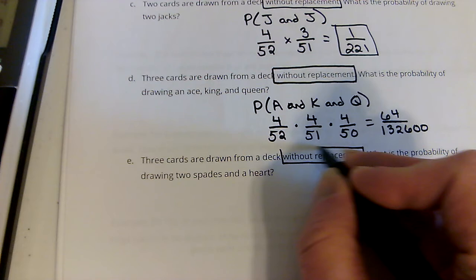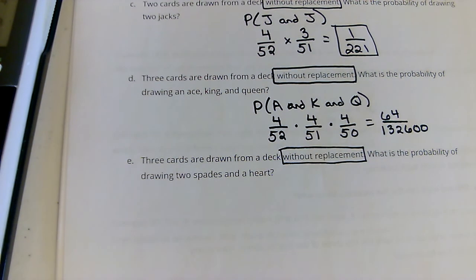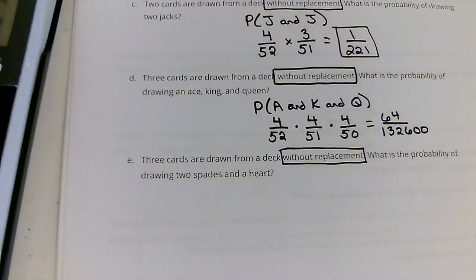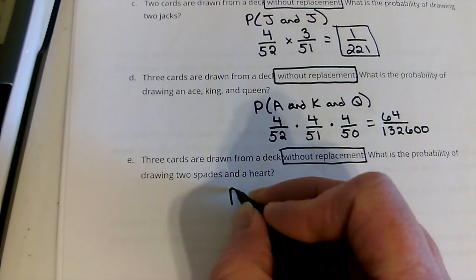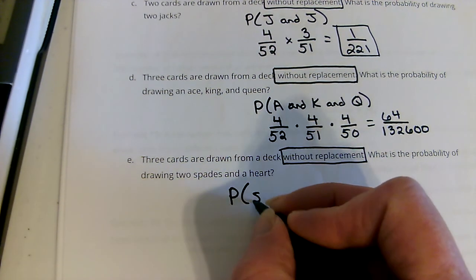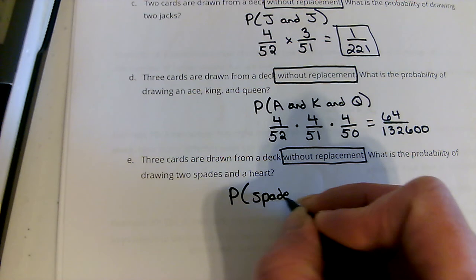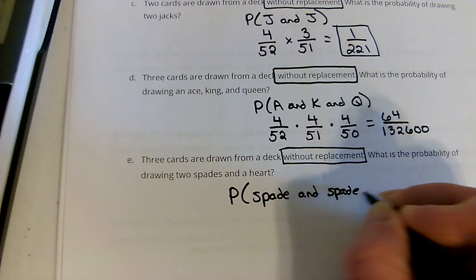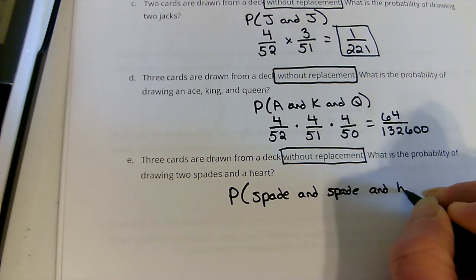Okay, another one without replacement. What is the probability of drawing 2 spades and then a heart? So we haven't done any where we're talking about the sets or the suits, but we can do it. So this is the probability of a spade, and then a spade, and a heart.